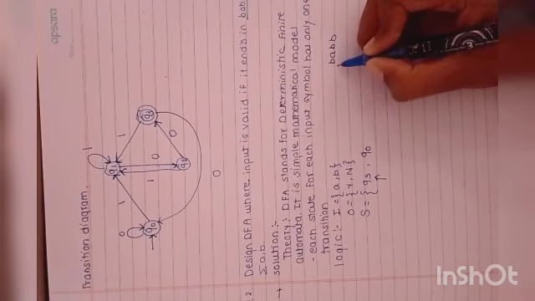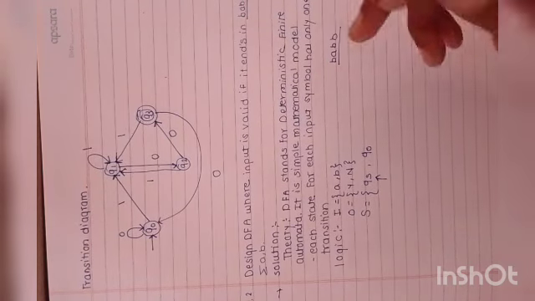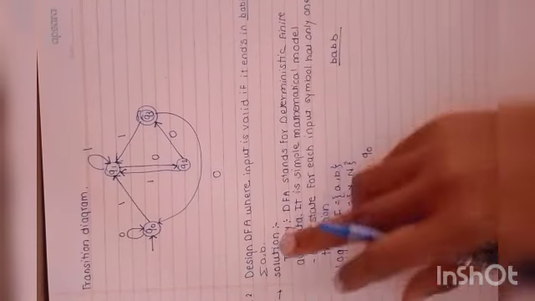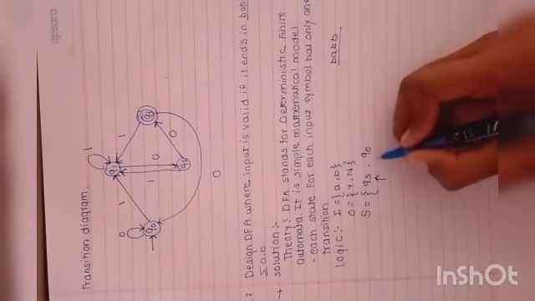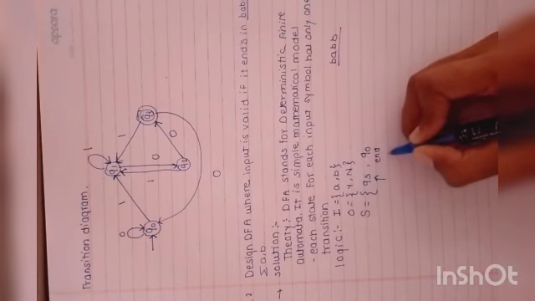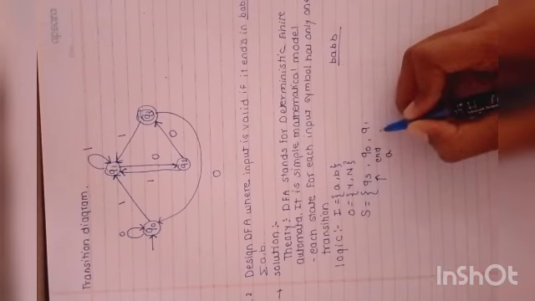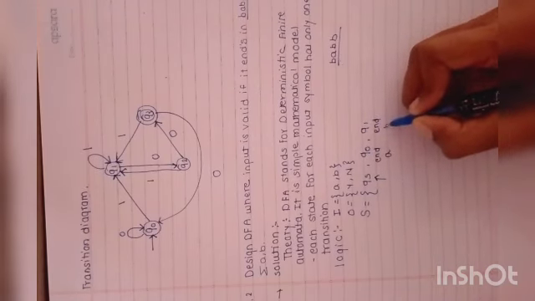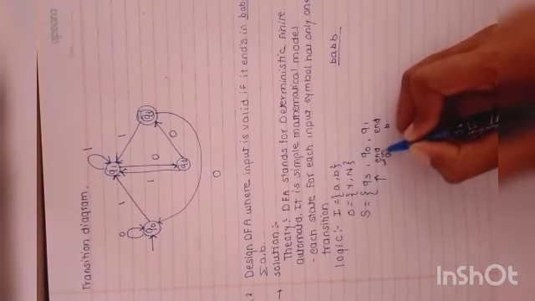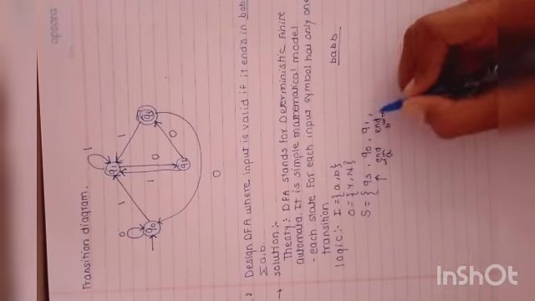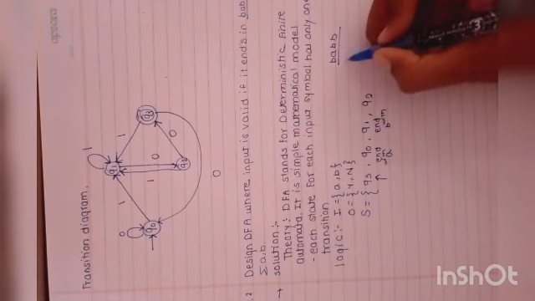To find the states, we split this string into many substrings. Firstly a or b is given, so we have to find ends-in. The strings that end with a have state Q0, and the strings that end with b have state Q1. For Q2 we divide this string.